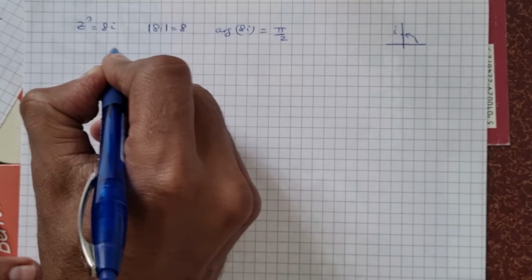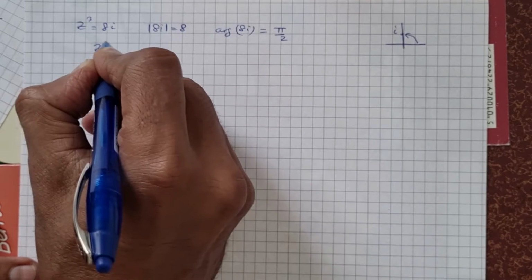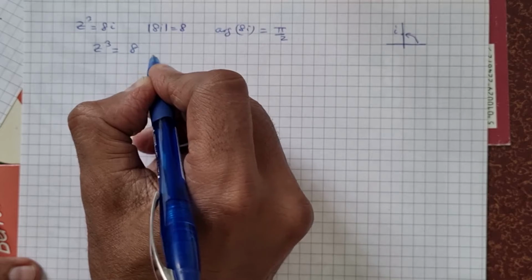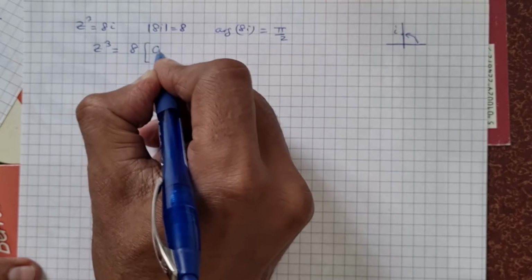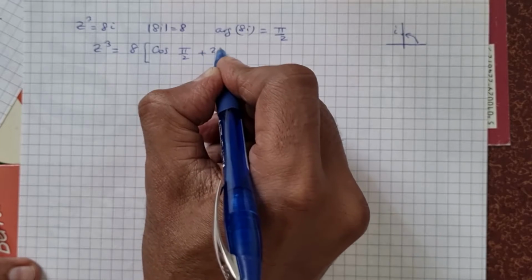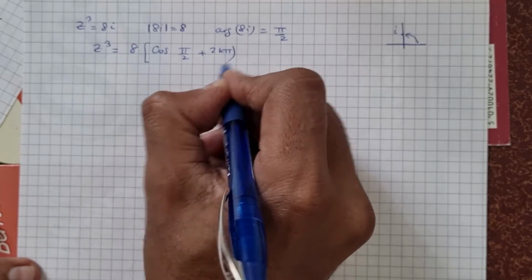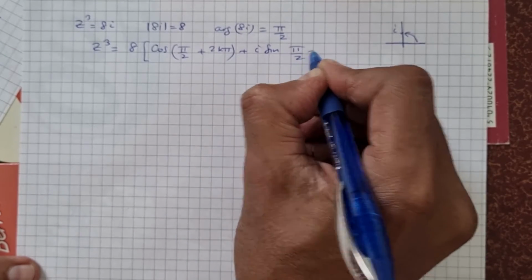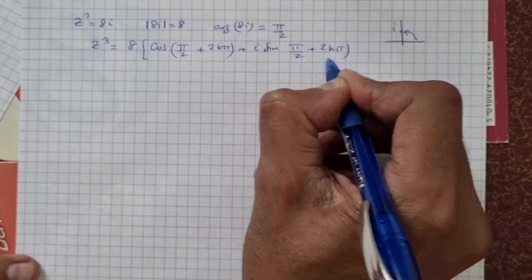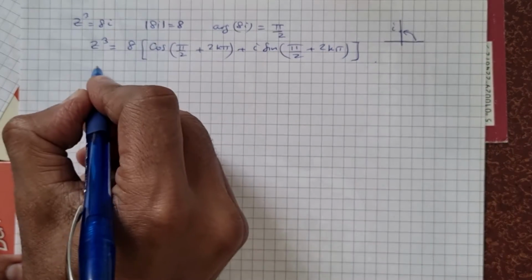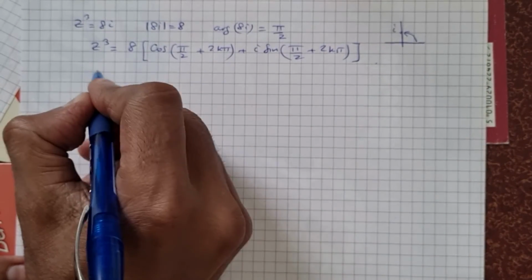say that z cubed is equal to 8 times cos of pi upon 2 plus 2k pi, plus i sine of pi upon 2 plus 2k pi. We're going to use this. So now z cubed, now I want z.